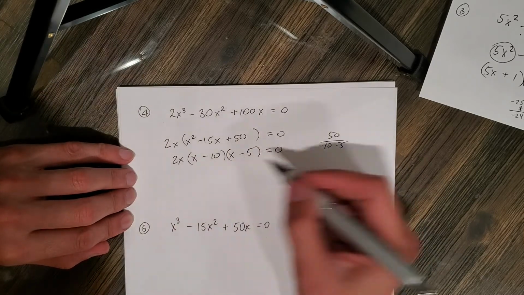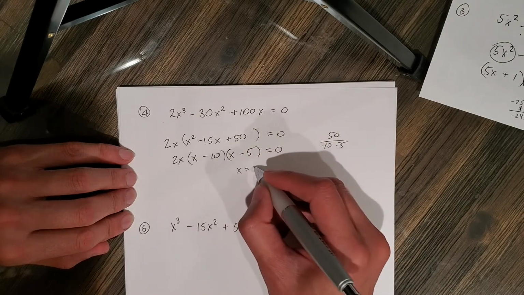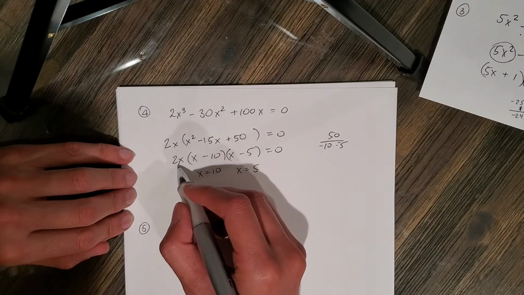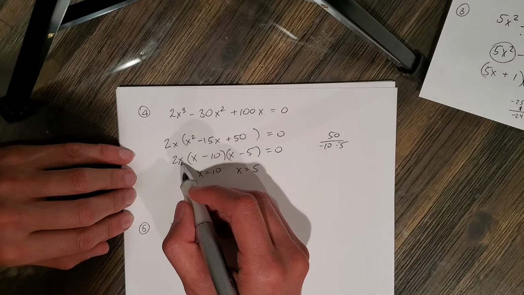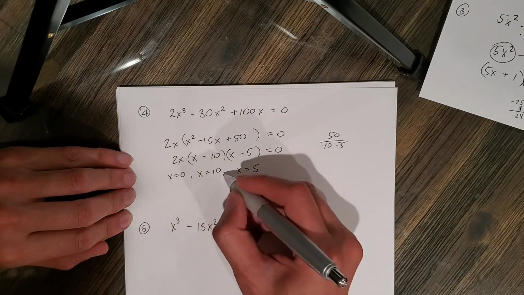So notice, wherever we have an x, we can get a solution out of that. So the solution for this one would be just the opposite of that, which is 5. The solution to this will be the opposite of that, which is 10. Now, this one's a little different here. It's not just the opposite of that, okay? Notice here, this is 2 times some number. 2 times what is 0? Well, 0. Okay, so I have my 3 solutions here.